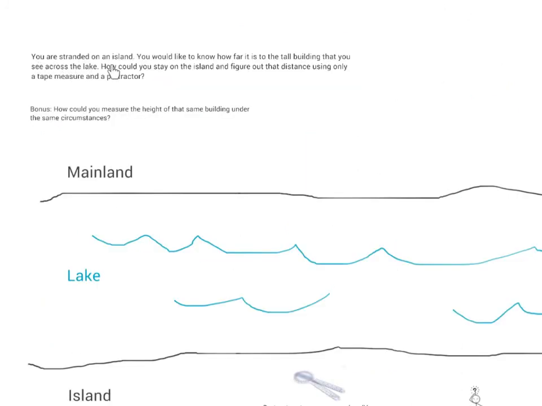All right, you're stranded on an island. You'd like to know how far it is to the tall building that you see across the lake. How could you stay on the island and figure out that distance using only a tape measure and a protractor? All right, the bonus later we can do: how could you measure the height of that same building under the same circumstances? All right, let's check it out.